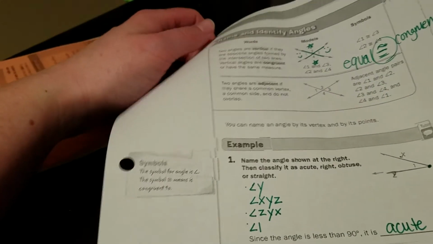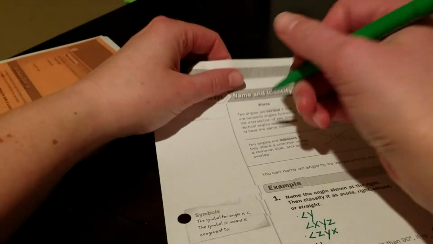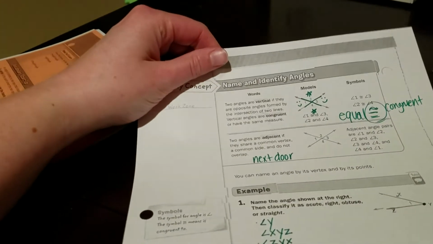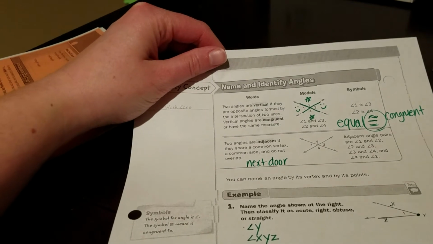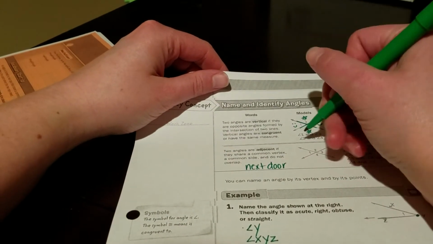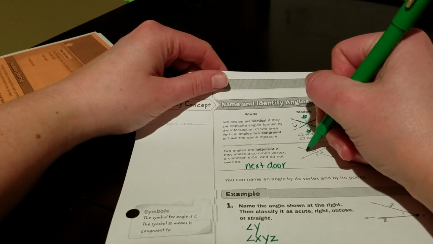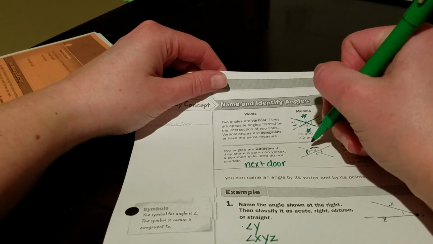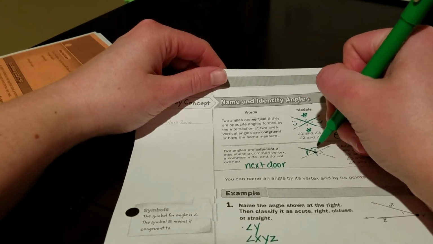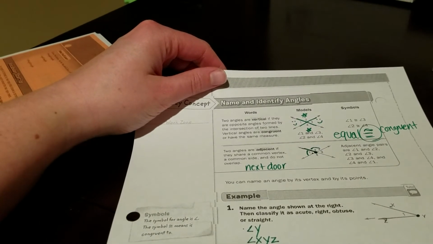The other information that was given to us in this box is also talking about adjacent. And adjacent is when I think next door. Adjacent angles are your next door neighbors. So they share the common vertex and a common side, and they don't overlap. So if I'm looking at this, angle 1 that's right here and angle 2, here's their common side, here's their common vertex, but they don't overlap, but they are next door neighbors.